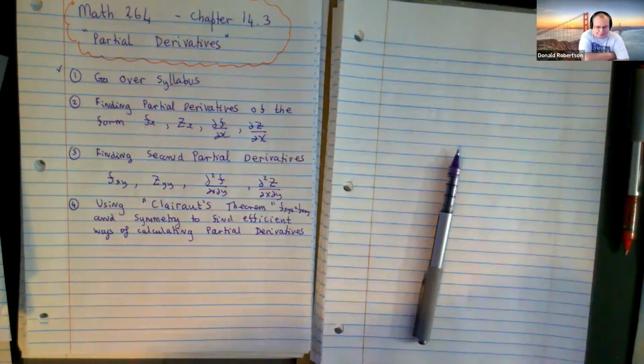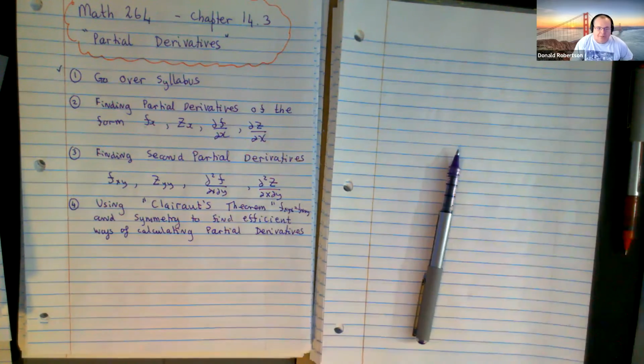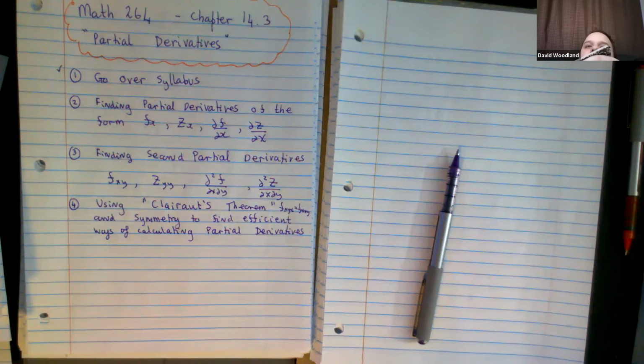Oh, I just noticed something. Let me show you what I just noticed. It's not a biggie, but it's such a good question, I don't want to kill it. But it has the hyperbolic sine function in it, and you don't know what the hyperbolic sine function is, do you?